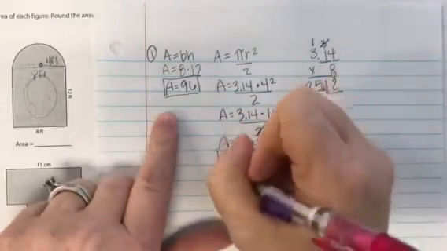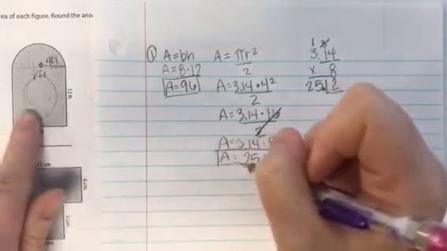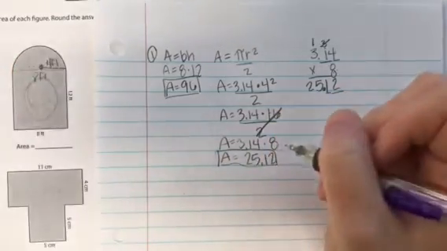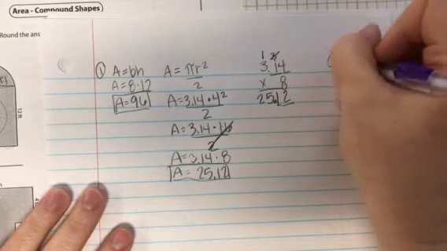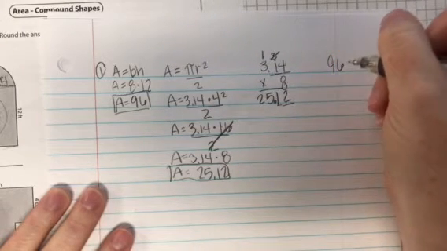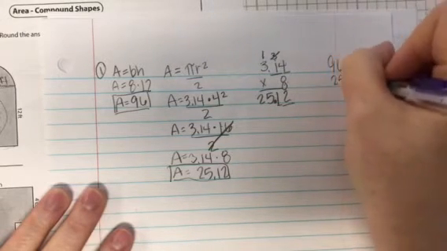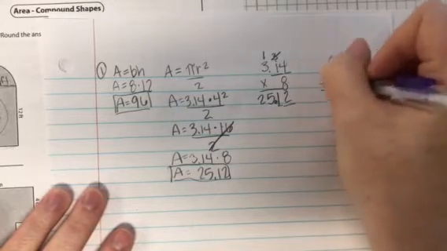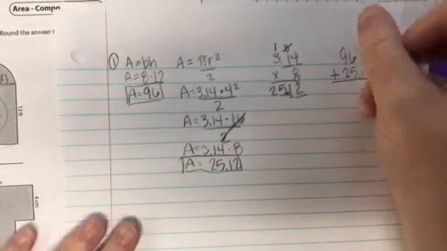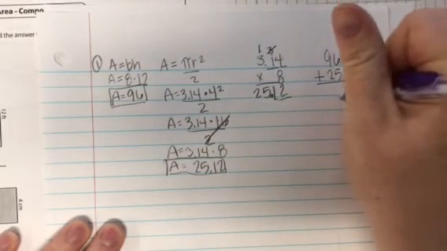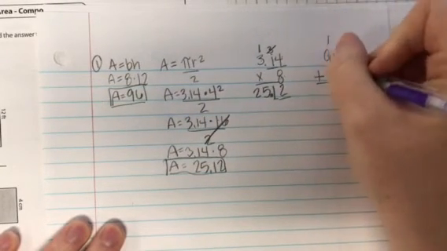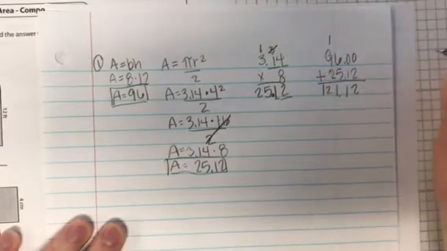So what do I do with those? Now I have the rectangle, I have the semicircle, and then I add them. So I'm going to say 96 plus 25.12. Important thing with decimals, you have to line up the dot, okay? So I don't have anything up there, so I drop it down, and I got 121.12.